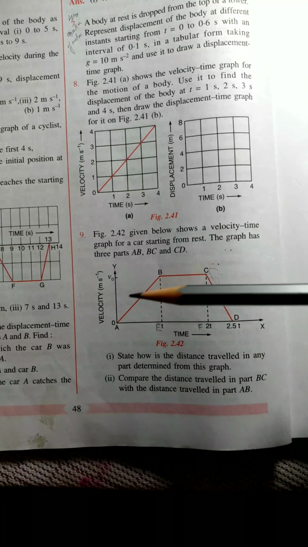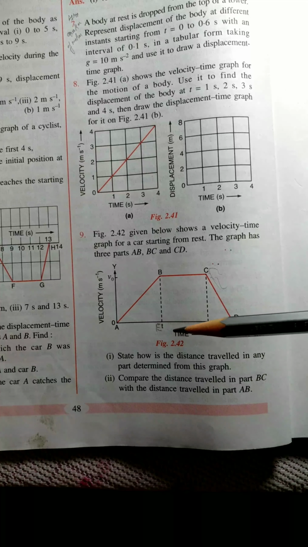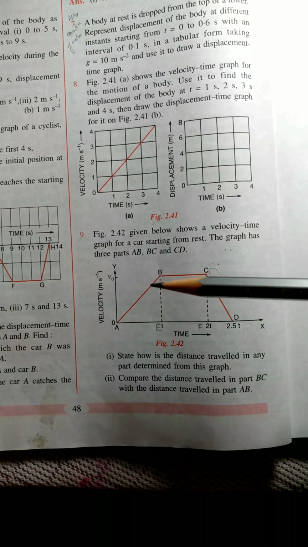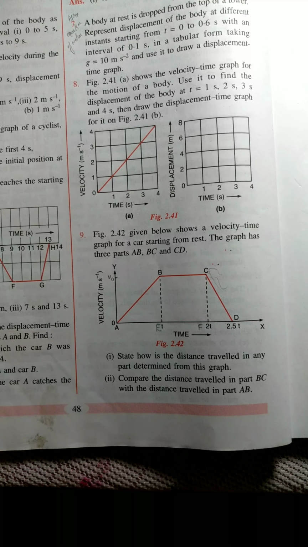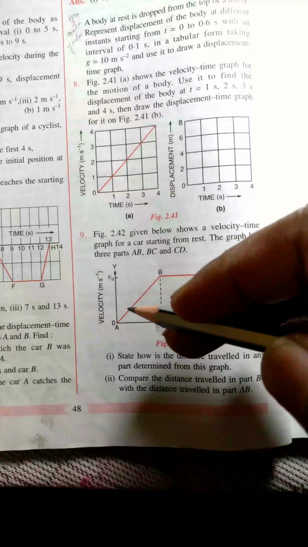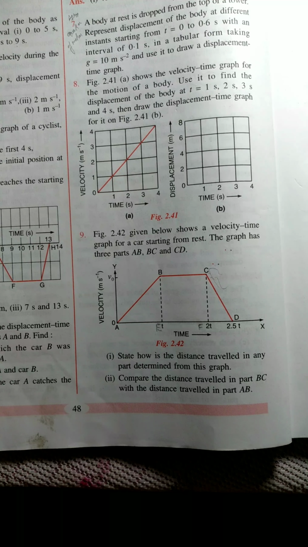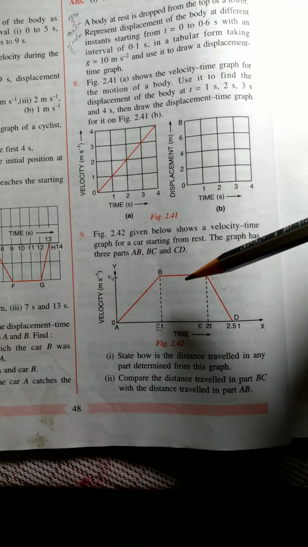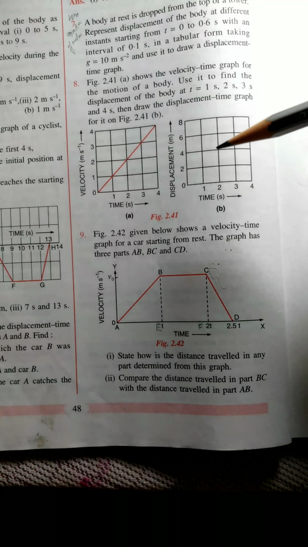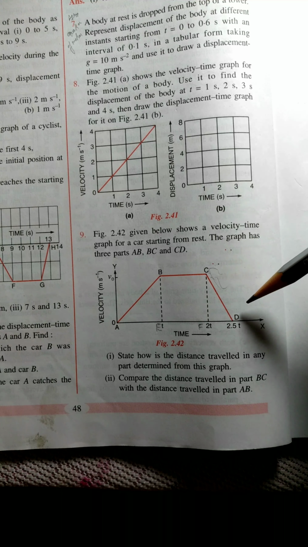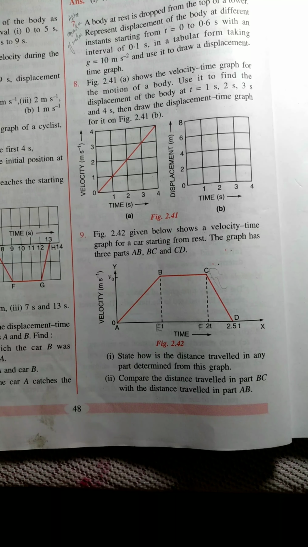AB shows acceleration, because since it is a velocity time graph, any line which has a slope more than 0 and makes an acute angle with the x-axis is having acceleration. BC is a flat line, parallel to the x-axis, which suggests that the body is moving with uniform velocity. Velocity is not changing. And the last portion CD is a line coming down, which has a negative slope, so this portion shows retardation.